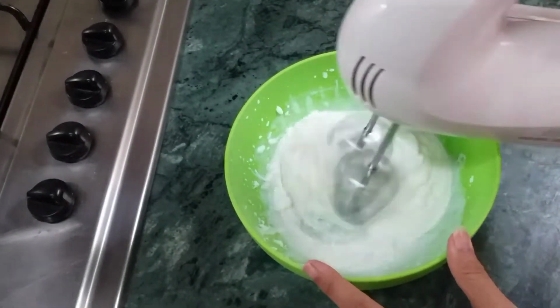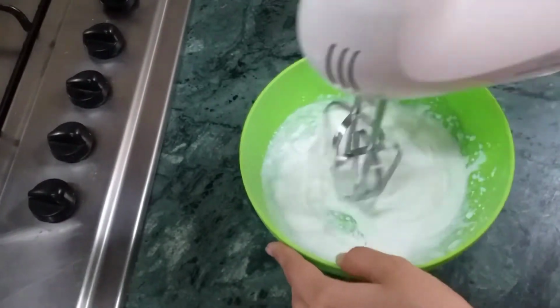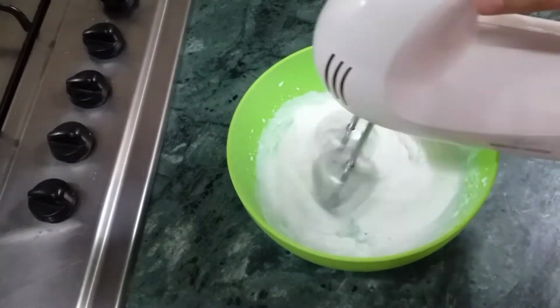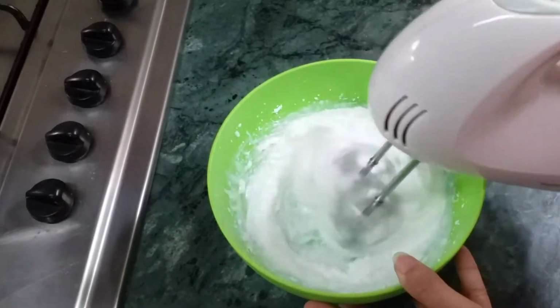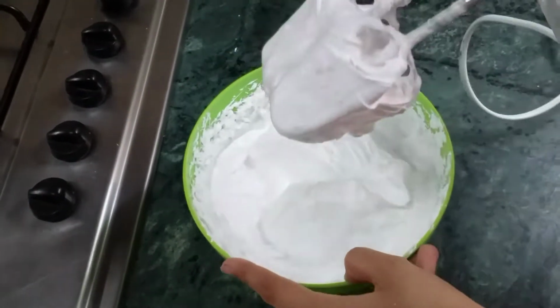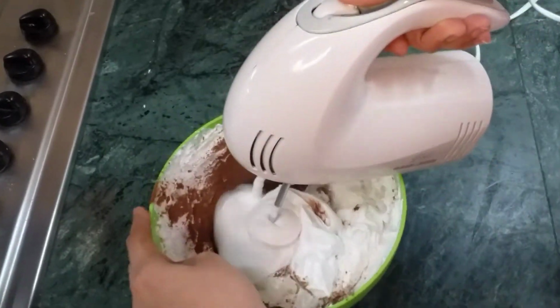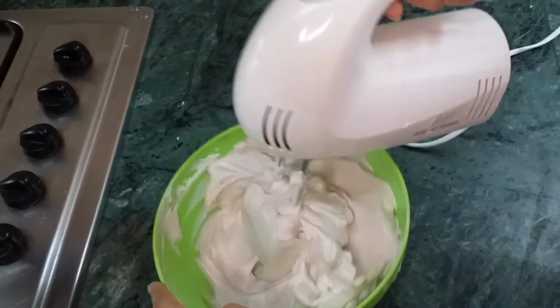Here I'm preparing the icing. I took a cup of whipped cream. You can use any cream that you like, either it's dairy cream, buttercream or whipped cream, it depends on you. If you're using the whipped cream, make sure that your cream is as whipped as mine. I added 2 tablespoons of cocoa powder in the whipped cream as well.